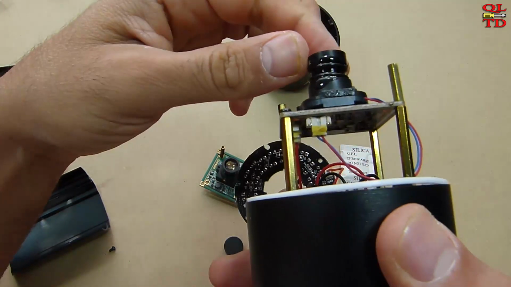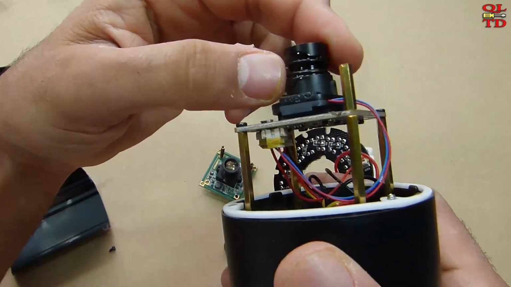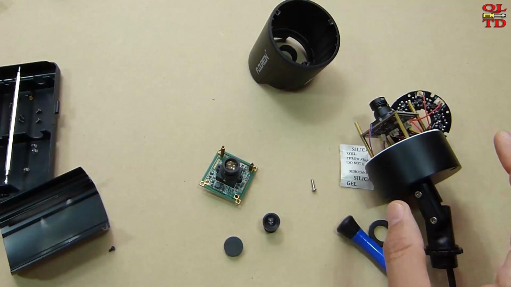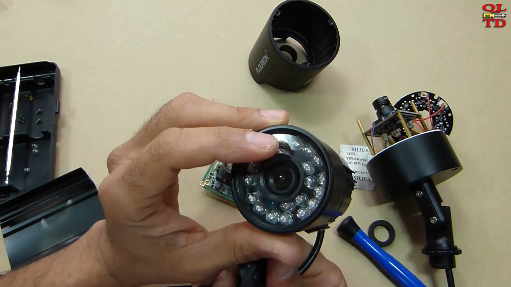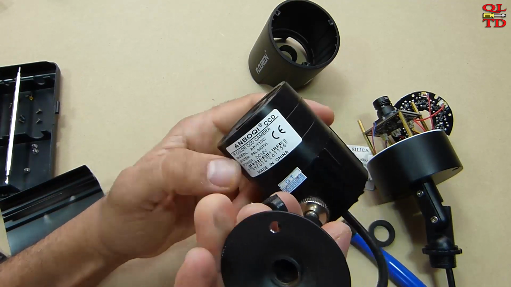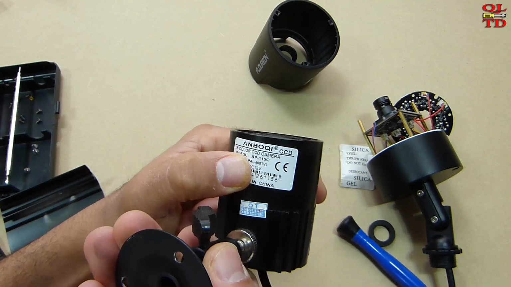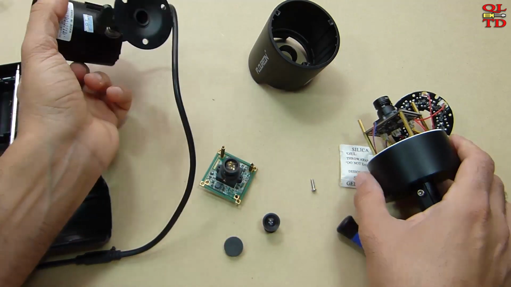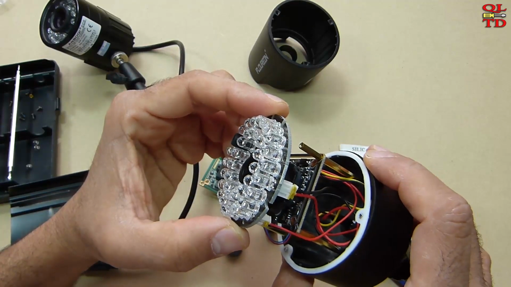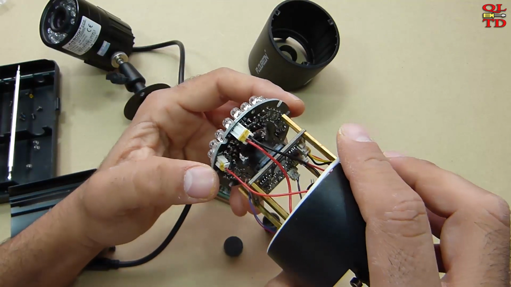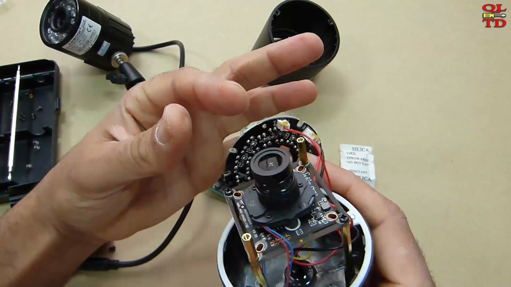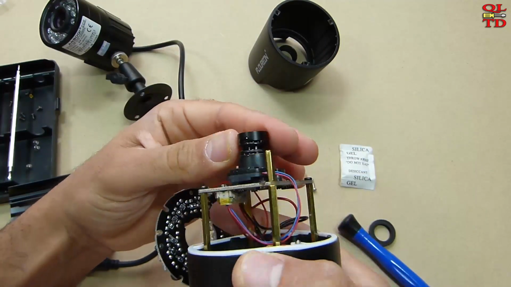So this one is glued, which means I cannot use it. Too bad, so I will use the other one, but this one is low resolution, 600 TV line, while this one is 2500 or something TVL, 2000 probably, if that's true, but it's HD.